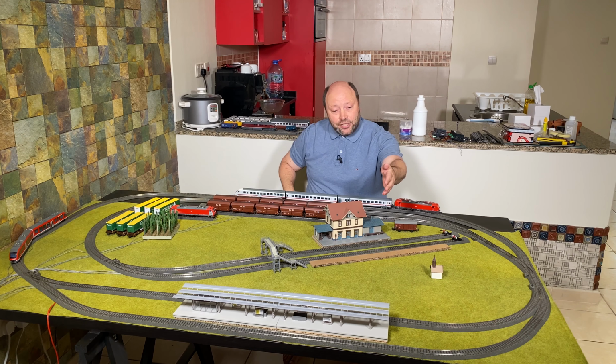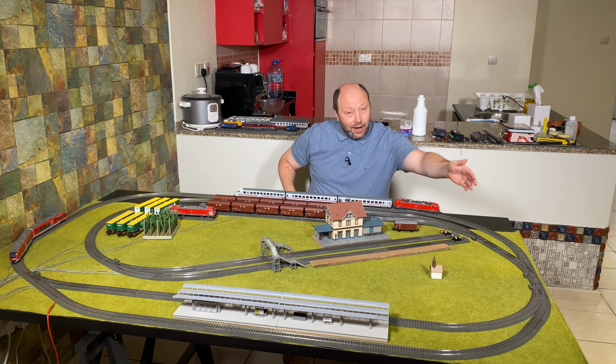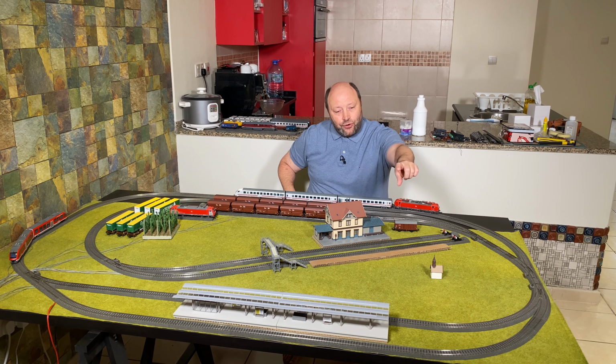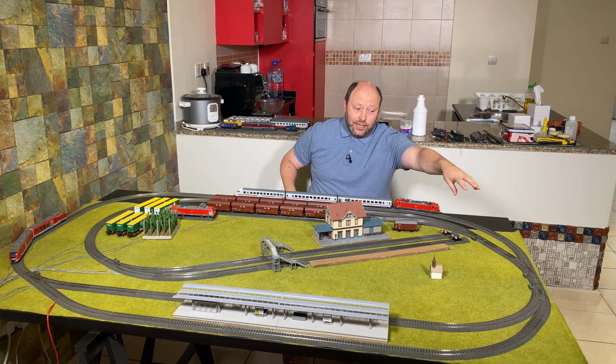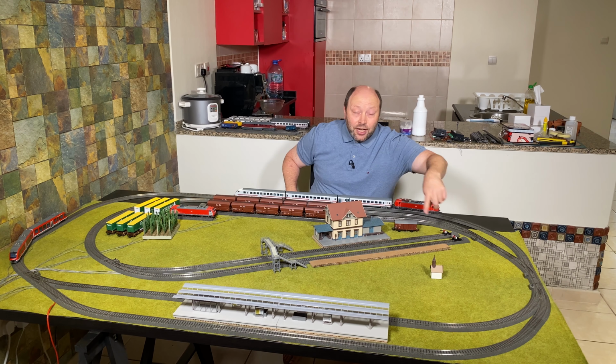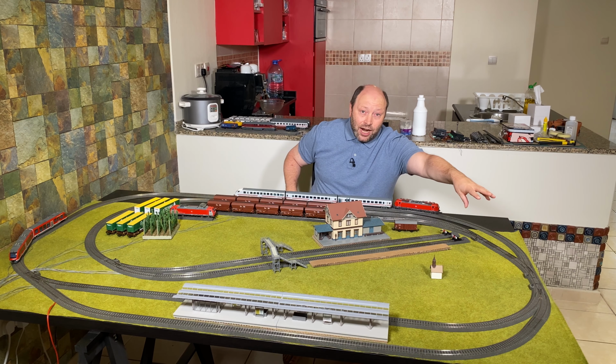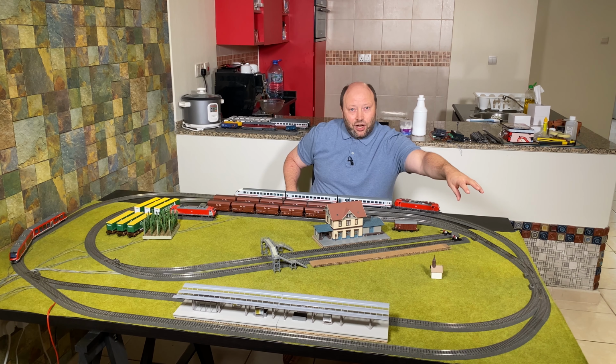In the same fashion, what do I do when I'm leaving the train station here? I want to make sure that two trains don't decide to leave at the same time and collide over here where it merges into a single line. In the same fashion, there are multiple turnouts over here, so that's actually an interlocking area. So how do I make sure that only one train moves through this at a time?